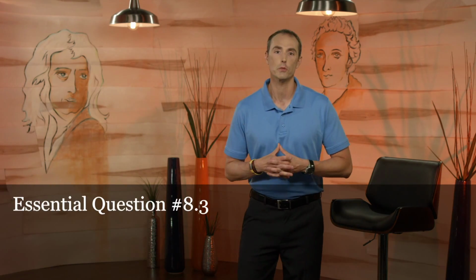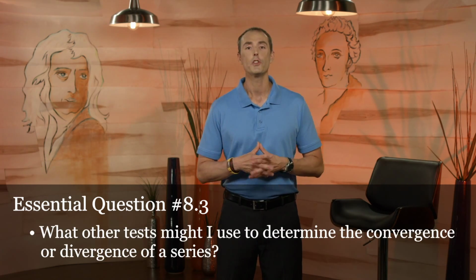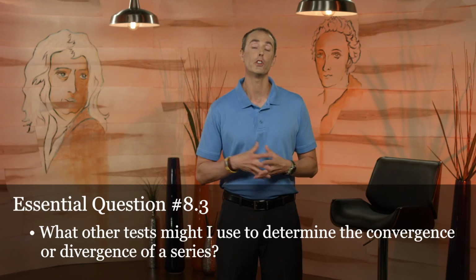So the essential question we would like students to be able to answer at the end of section 8.3 is, what other tests might I use to determine the convergence or divergence of a series? Now let's specifically look at the first four examples in the text. I love them because they're all good, but all for different reasons.